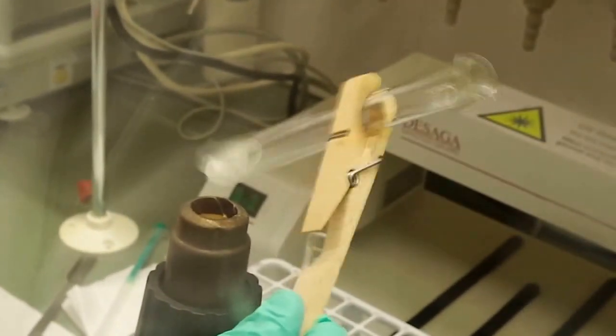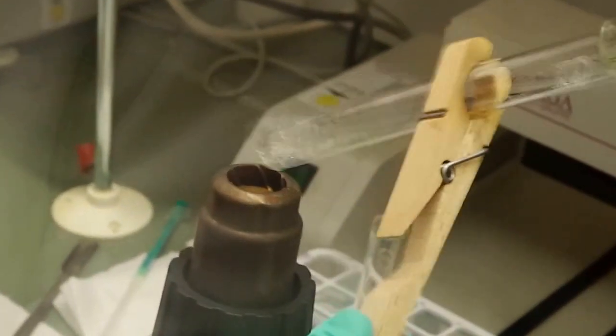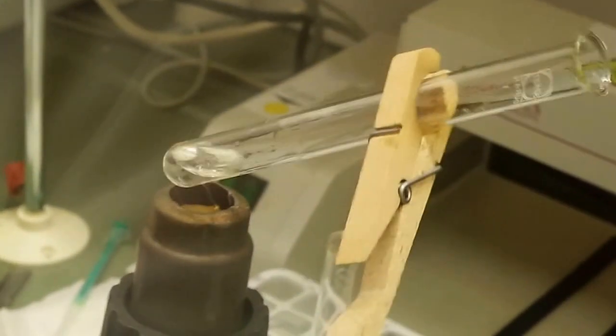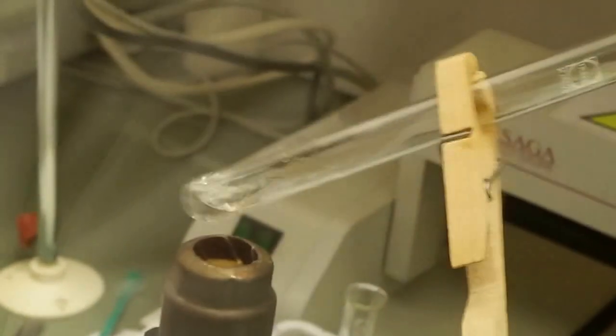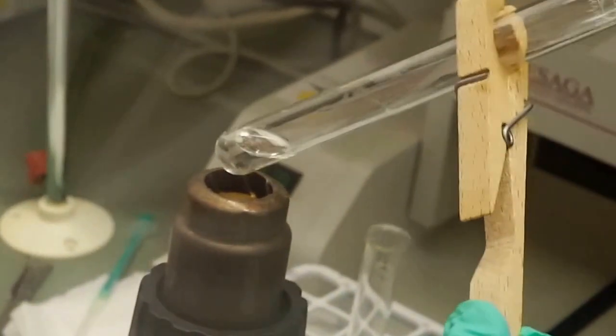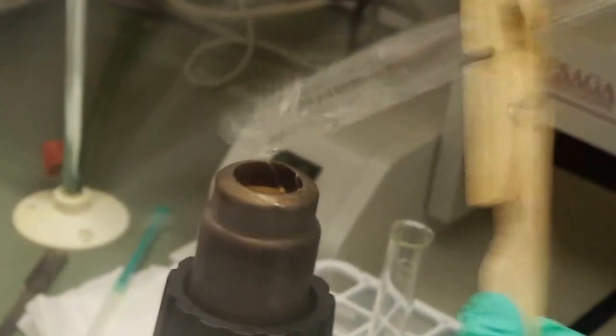And the alcohol is melting. So this should then have like 60-70 degrees. And we have a colorless solution. So now we're waiting for the nanocrystals to grow.